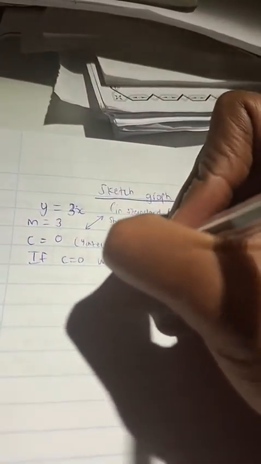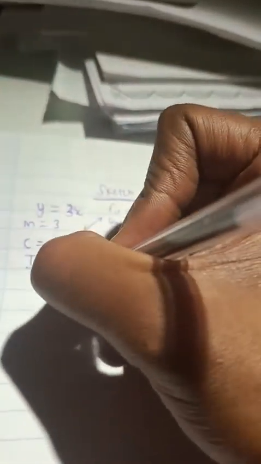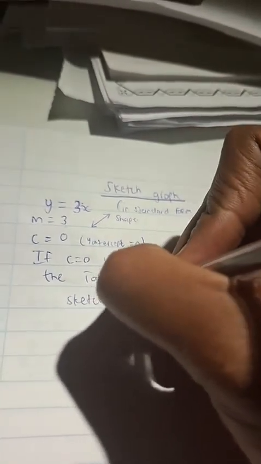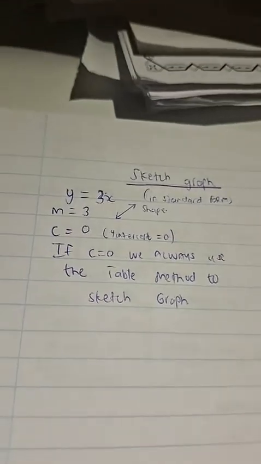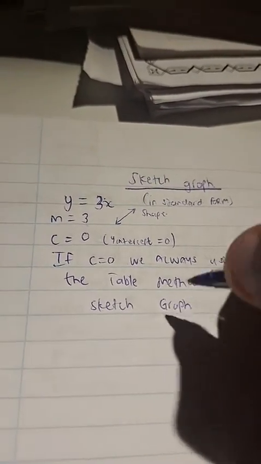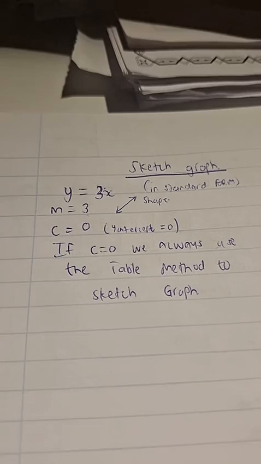Now, if c is equal to 0, we always use the table method to sketch the graph. This is very, very important.